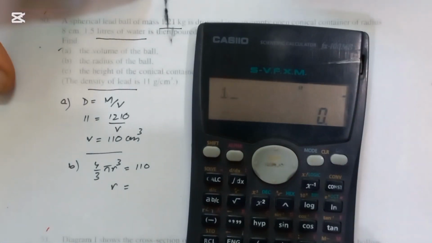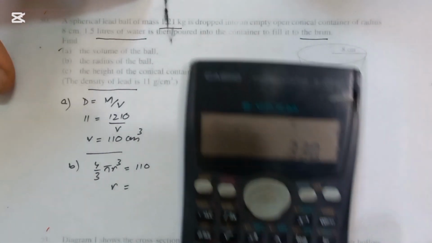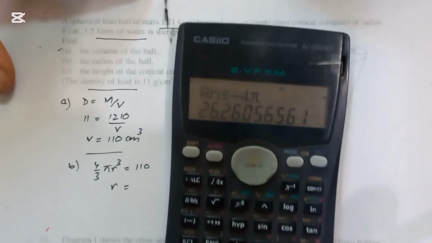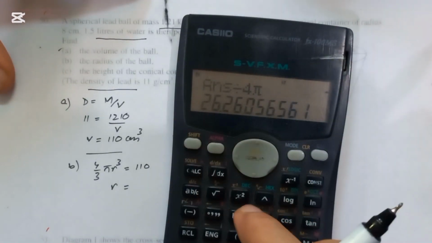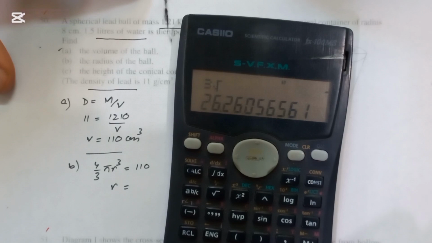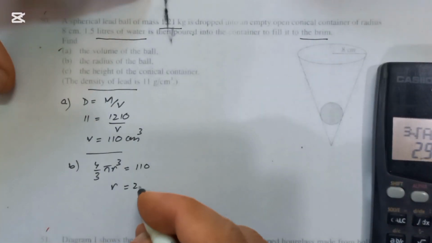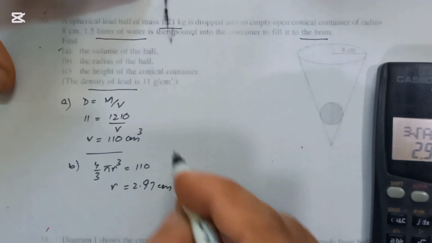So 110 multiplied by 3 divided by 4 pi. This will be equal to 26.26, and take the cube root. This is 2.97. Unit will be definitely centimeters.